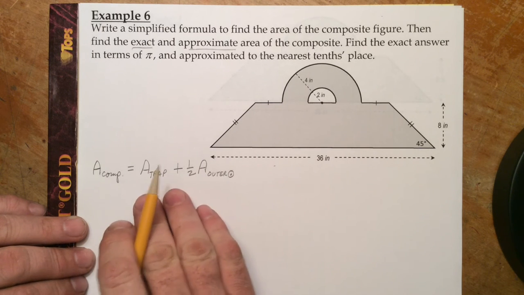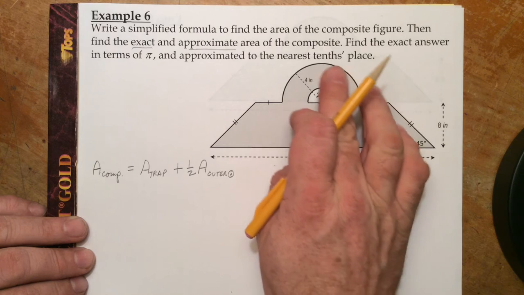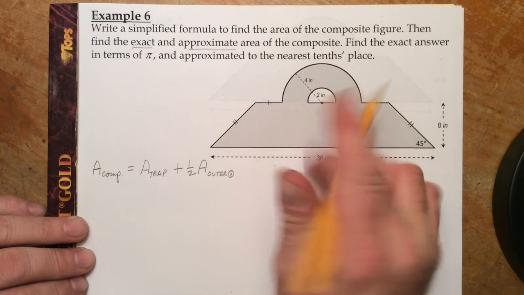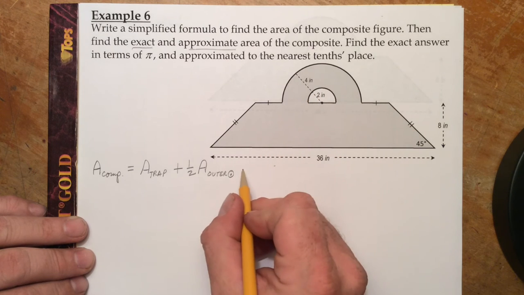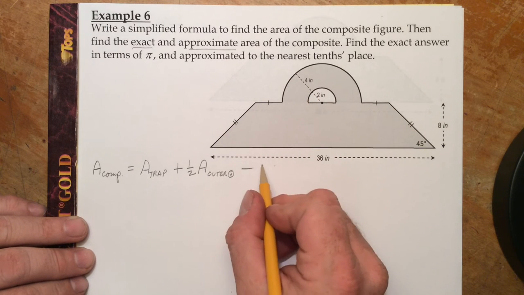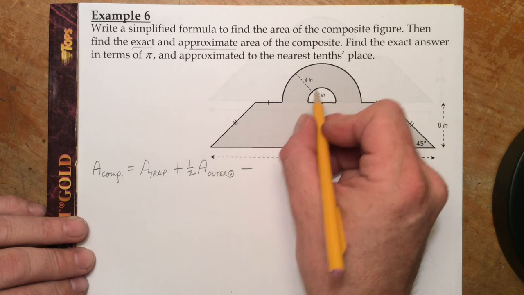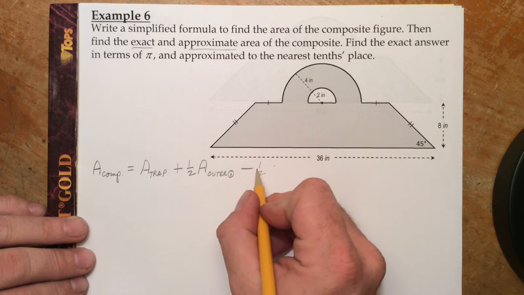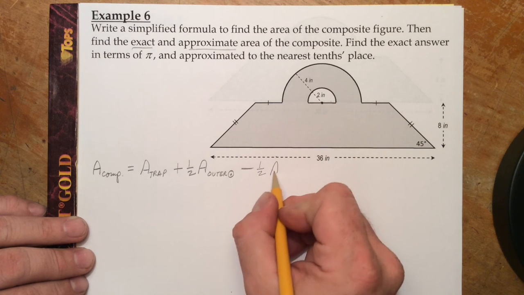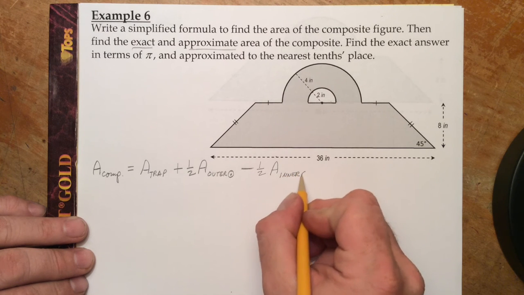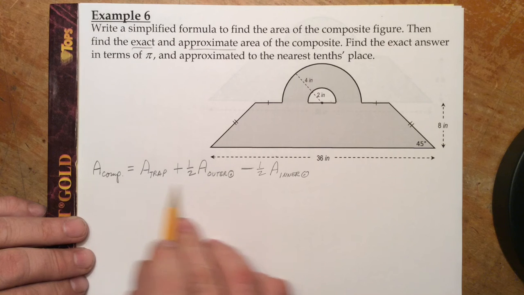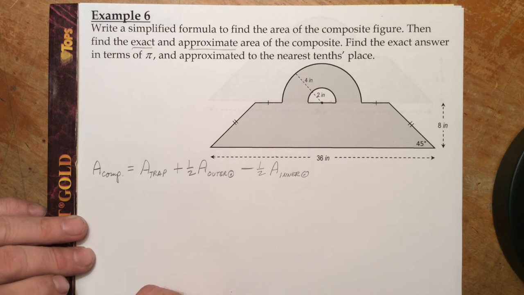Now, as it stands right now, we'd be finding the area of everything inside here, including this little area right here. So now we need to subtract out this smaller circle. It's not the whole circle, it's just half the circle, or the semicircle. So we subtract half the area of the inner circle. So this is a general formula, what we're going to use before we use our dimensions.